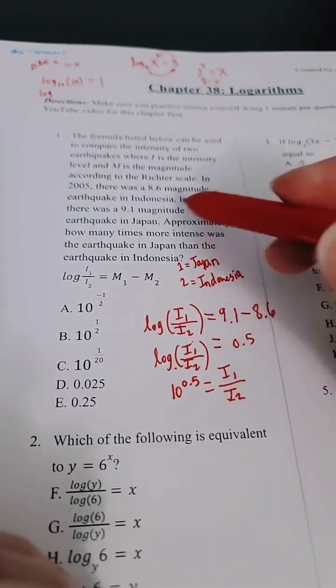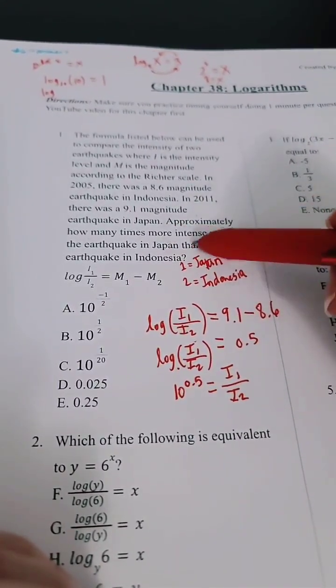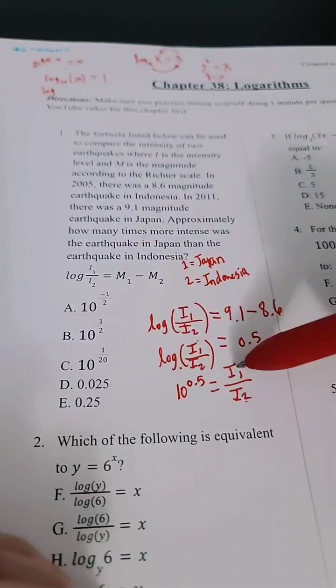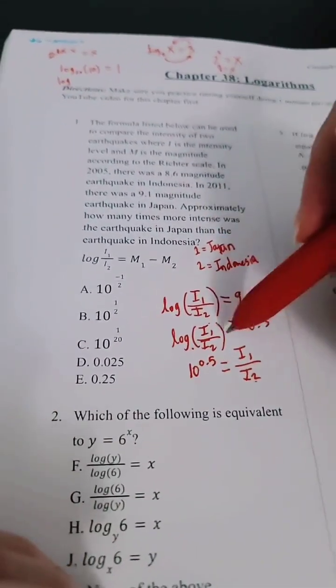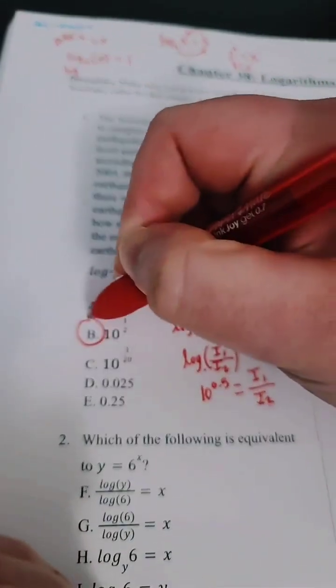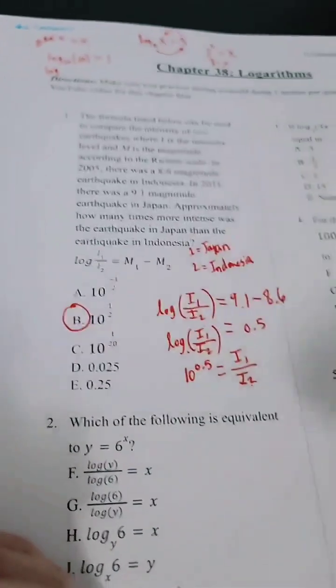And so that's exactly what I was looking for, how many more times intense the earthquake in Japan was than the one in Indonesia. So then that would just be 10 to the 1/2 is how you would write that as a fraction, as the exponent.